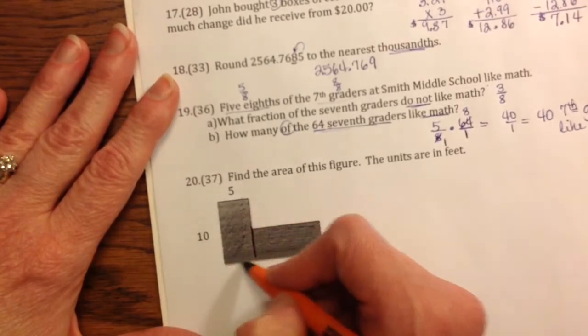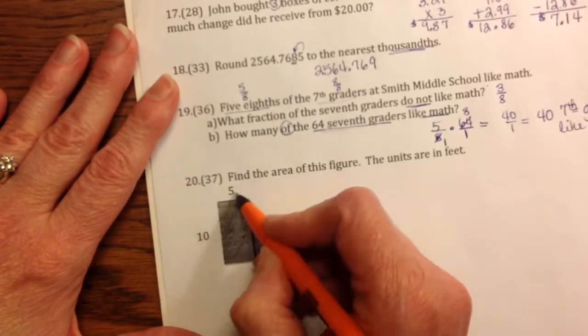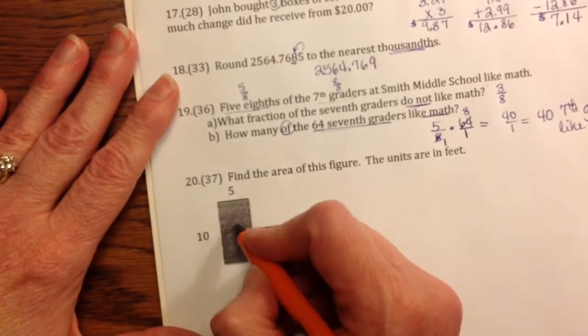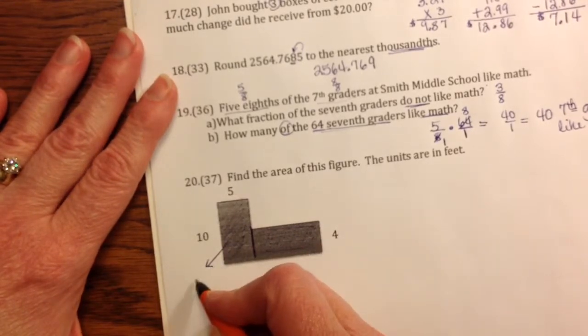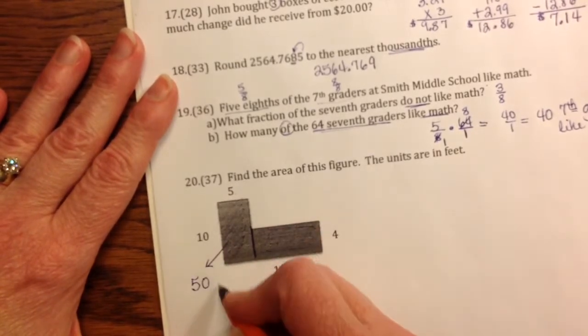Well, we know the area of a rectangle is the length times width. So in this case, 10 times 5, and I'm not sure if you can see it if I write it on it, so I'll do it like this. It would be 50, and this is square feet.